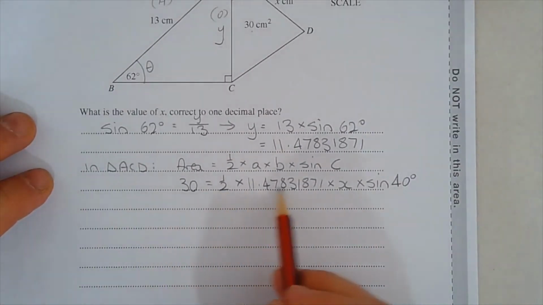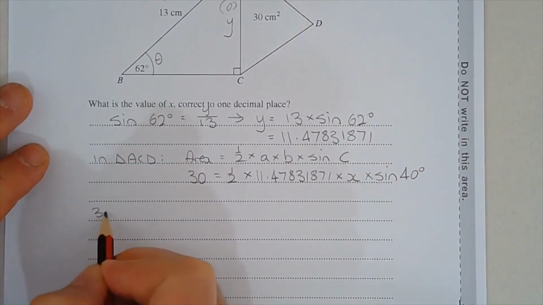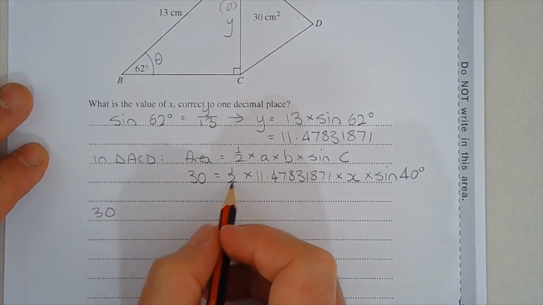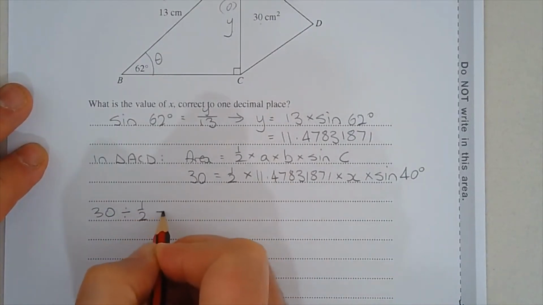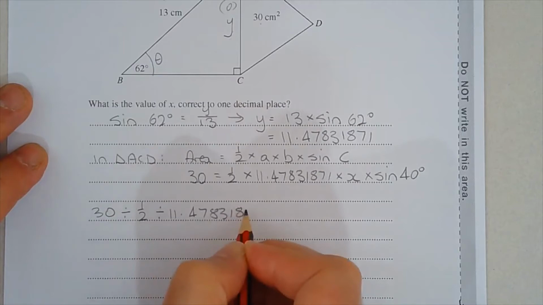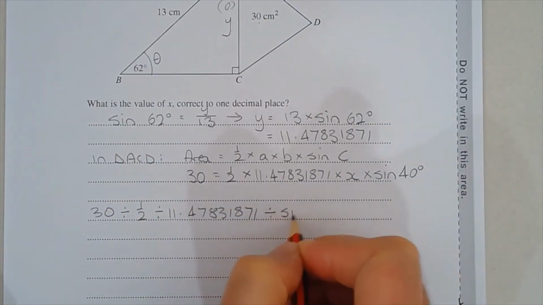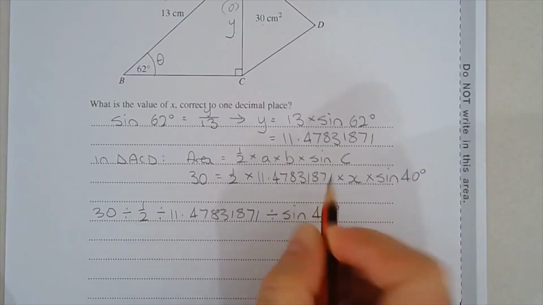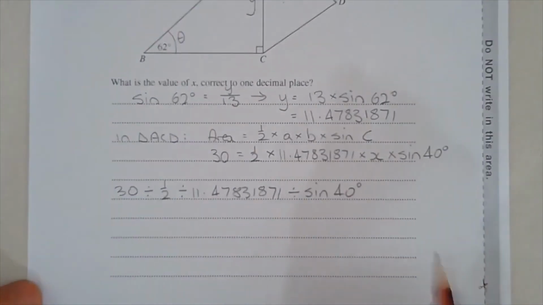Because these are all multiplied together, starting off with the 30, we're going to divide it by half, divide it by 11.47831871, and then divide it by sine of 40. Everything's just divided, because it's the inverse operation of multiplication. And that's equal to X.